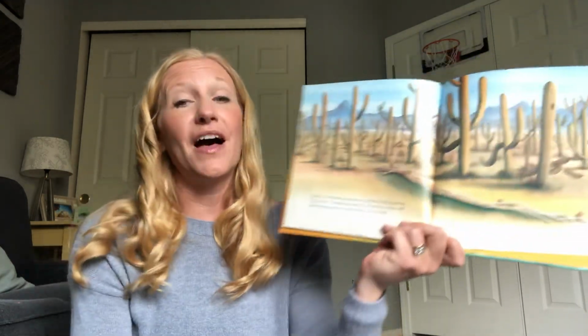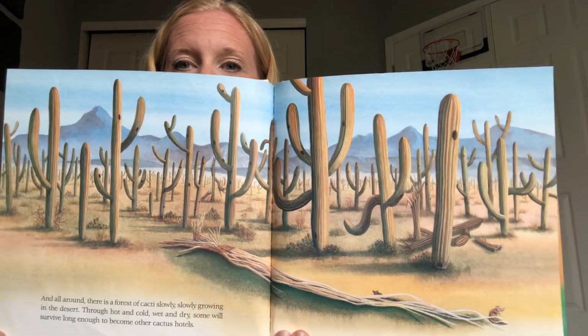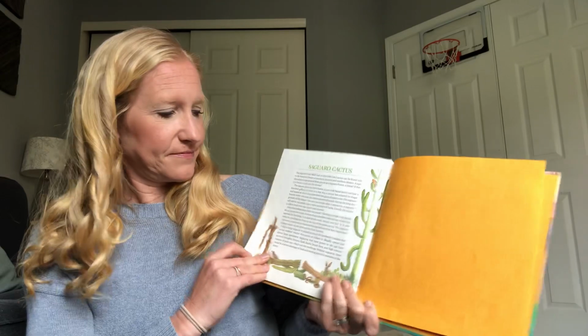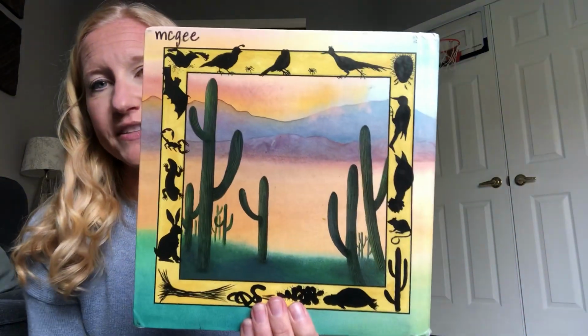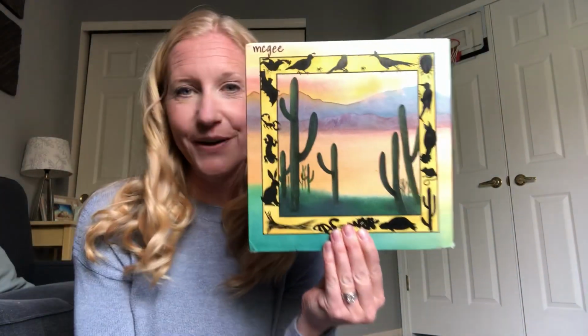And all around there's a forest of cacti slowly growing in the desert. Through hot and cold, wet and dry, some will survive long enough to become other cactus hotels. Look at that. And that is the end. And look at that beautiful sunset on the back. That's the look we're going to try to go for when we do it.